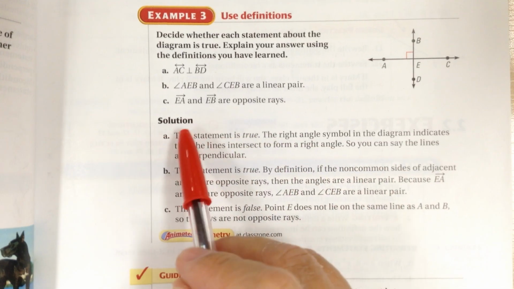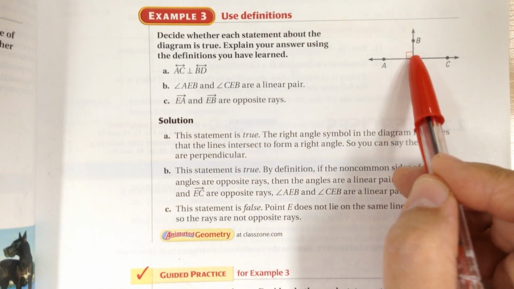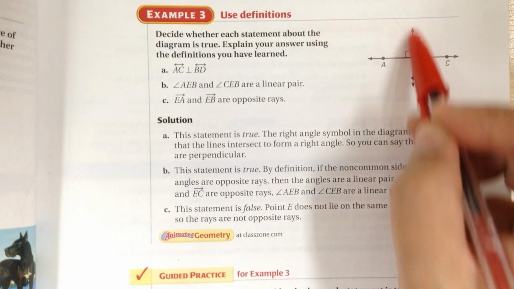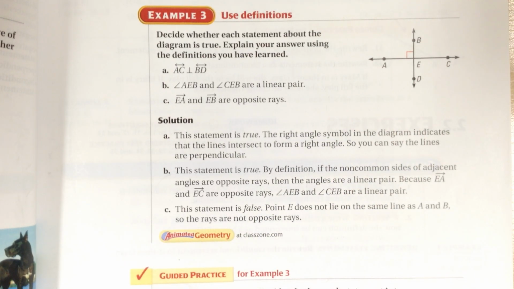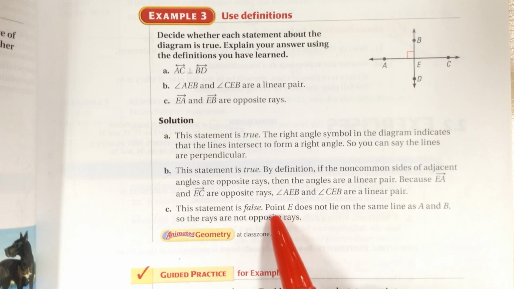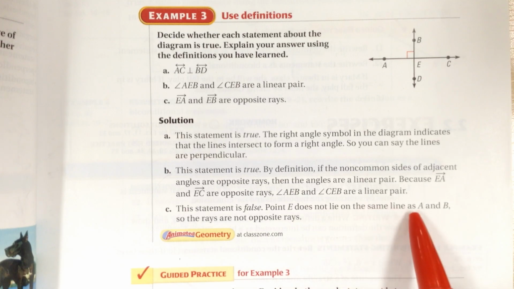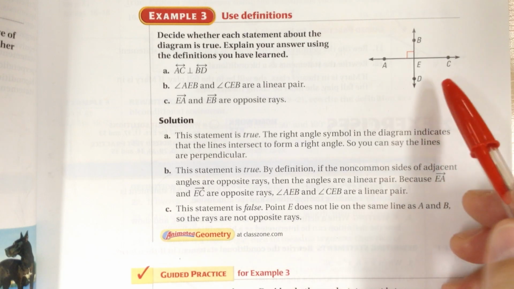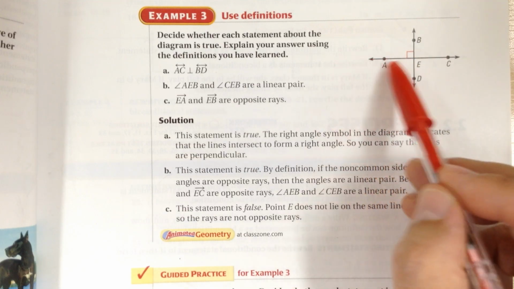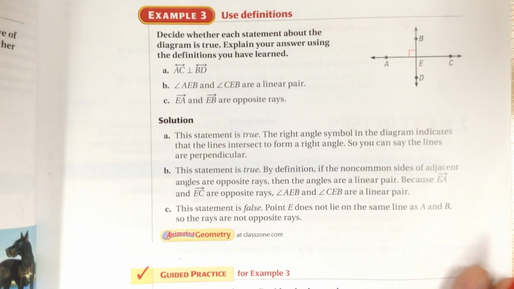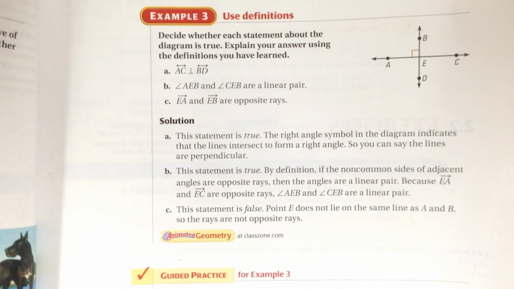Now let's look at C. It says EA and EB are opposite rays. Well, this is false. You can see it obviously, EA and EB are not a straight line. This statement is false because point E does not lie on the same line as A and B, so the rays are not opposite rays. You have this line and this line, so they are not on the same line. So they are not a linear pair. They have to be on one same line.